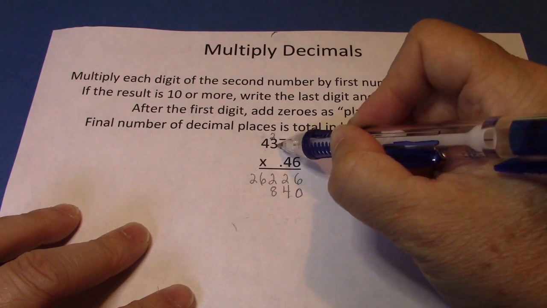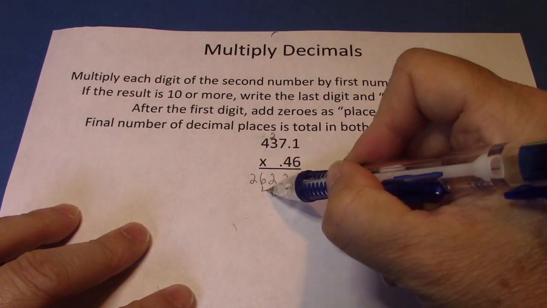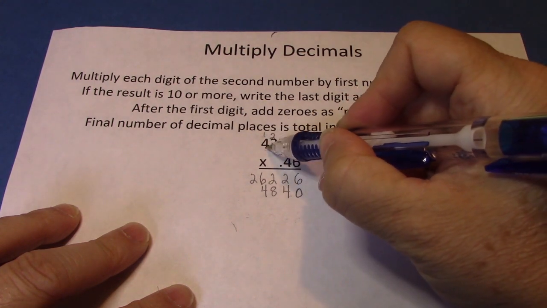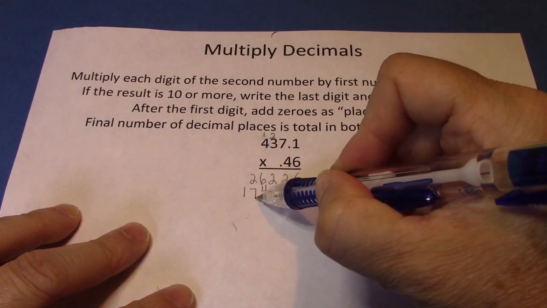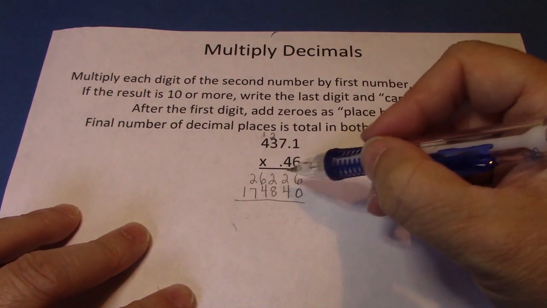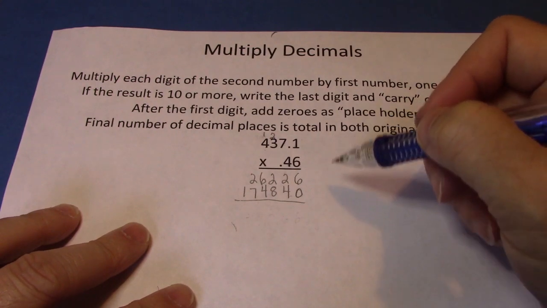4 times 3 is 12. And those 2 more is 14. Put down the 4, bring the 1 up. 4 times 4 is 16, and that one is 17. After we've repeated the process as many times as there are digits in the second number, now we're going to add the results.